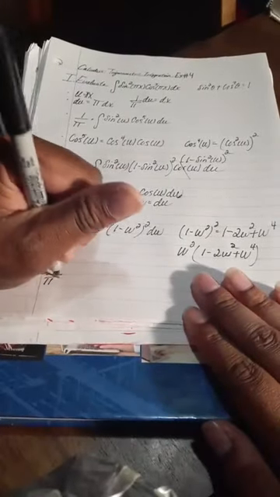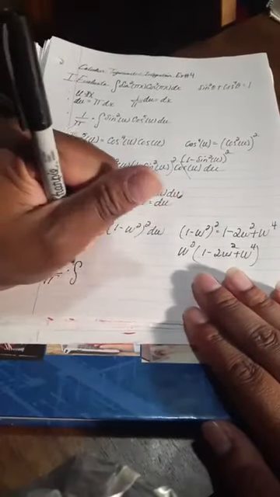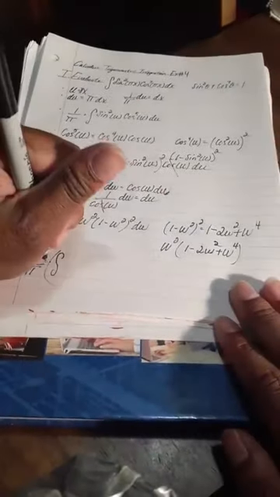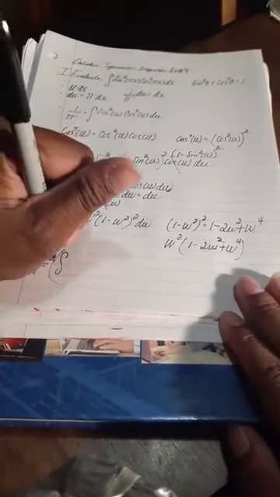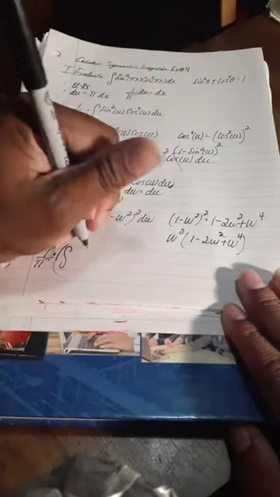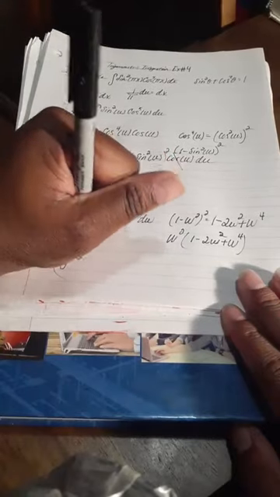So we'll have 1 over pi times the integral. And if we distribute that w squared in, we get the integral of w squared dw, minus the integral of 2w to the 4th dw, plus the integral of w to the 6th dw.